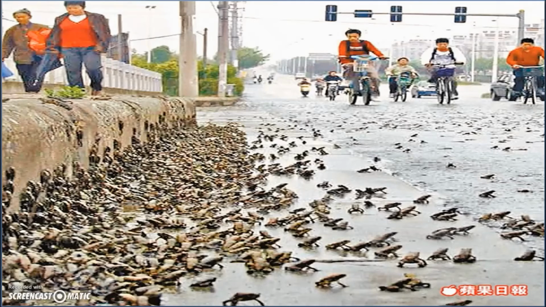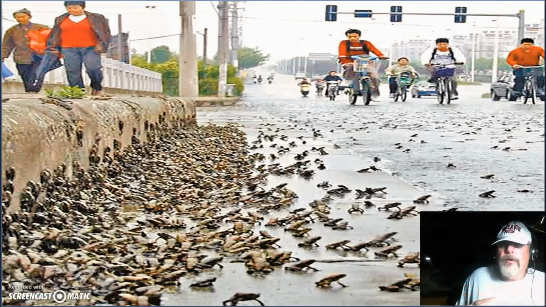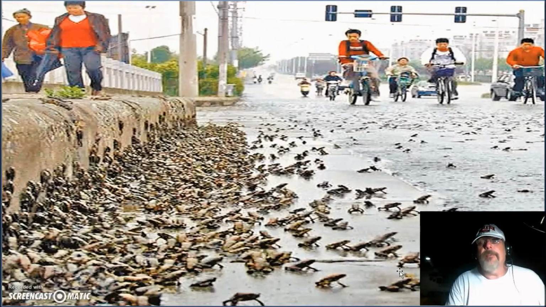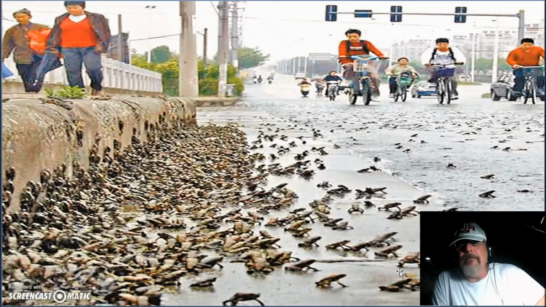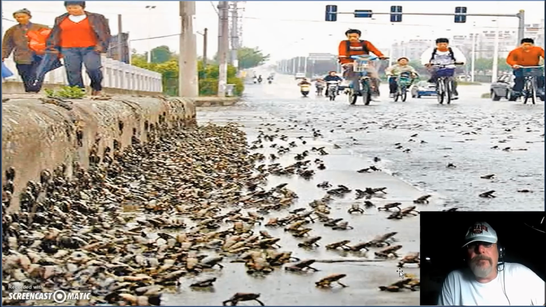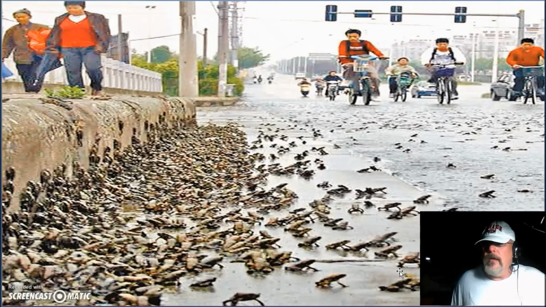Some people believe that animals can be a sign, like if they start acting very strangely, that could be a sign that an earthquake is imminent. And there has been some anecdotal evidence of this, like for example, these frogs in China. Somebody filmed frogs kind of going crazy, almost like a stampede of frogs, and then shortly after that there was a large earthquake.